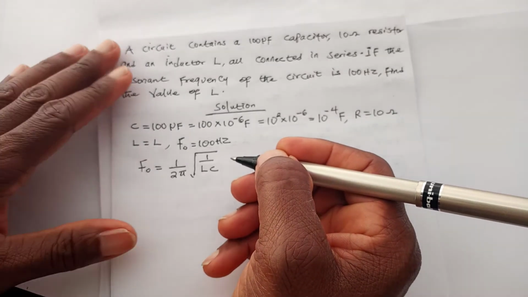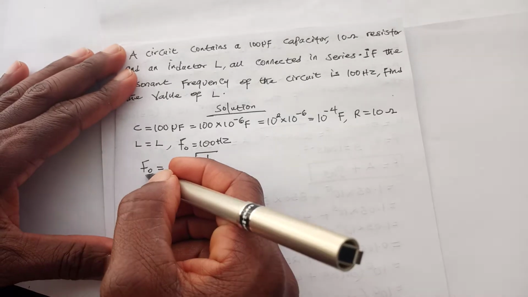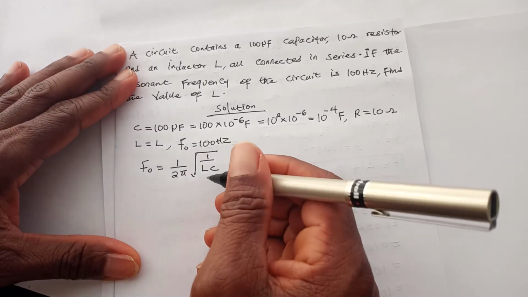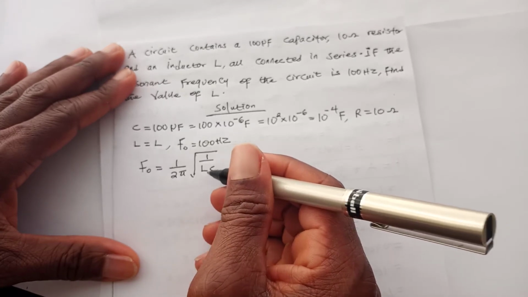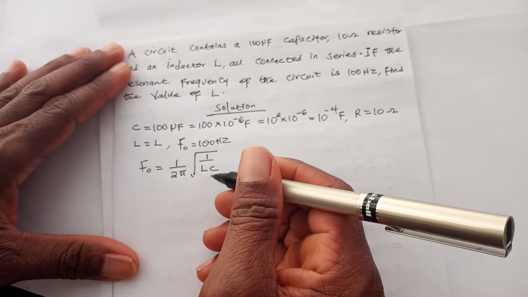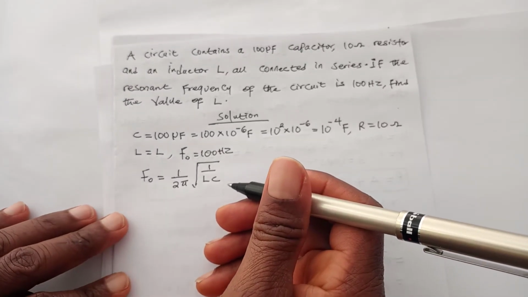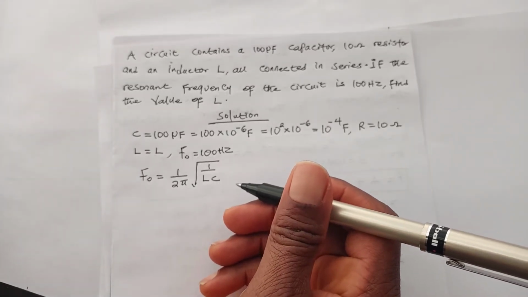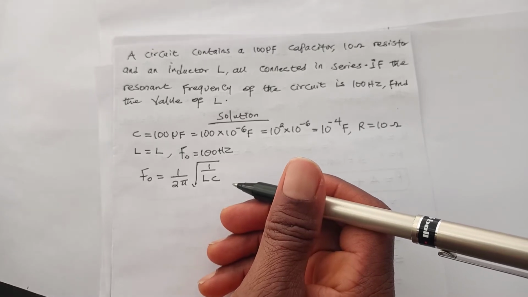From this problem, we know our F naught and we know our capacitor, but we don't know our L, which is the inductor. So we're told to look for L. In that case, why not make L the subject of the formula to make it work easier?